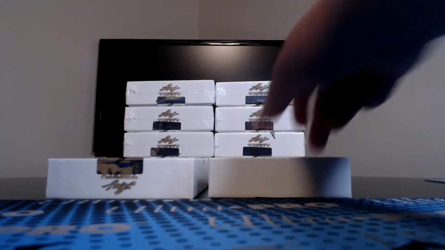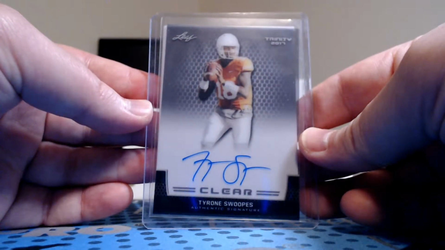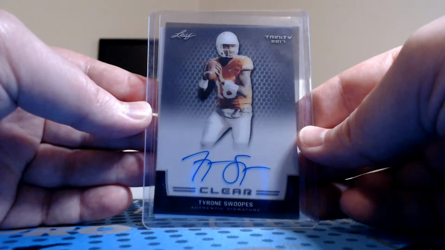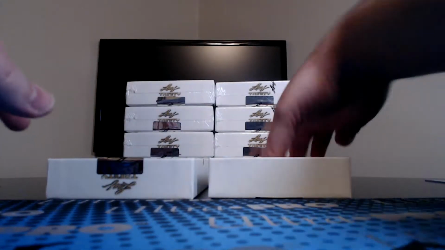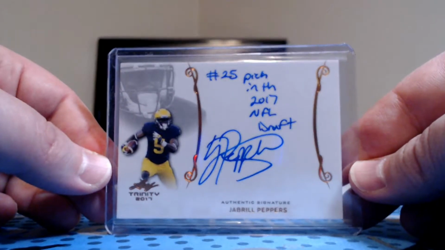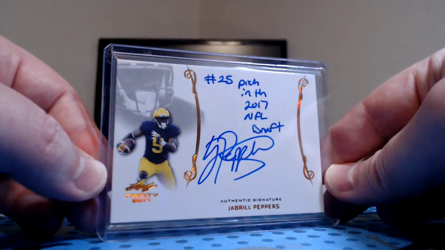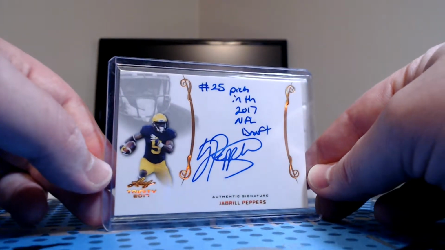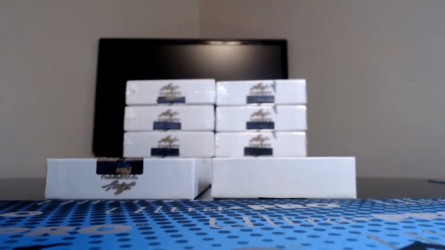Right behind that, we have a clear Tyrone Swoopes, who I believe is number 18. Of course, I'm going to double check all these guys when I go to sort, but I believe that's number 8 going to Andy. Should have printed my list here. Next up, number 25 pick in the 2017 NFL Draft. There's a number 5, Jabril Peppers. Pretty card right there. That's probably the nicest inscription of him that I've seen. He has a nice autograph, but a lot of his inscriptions have been really sloppy. Good looking card there.